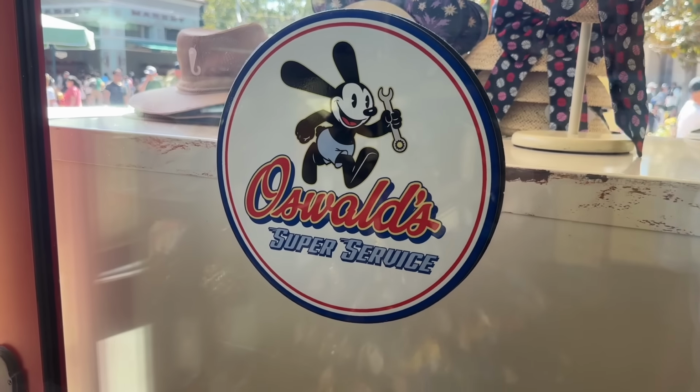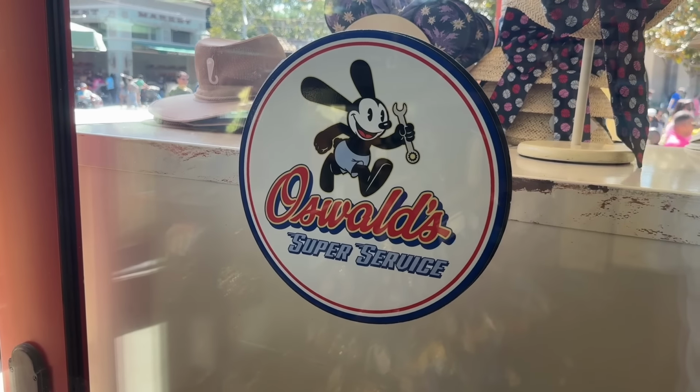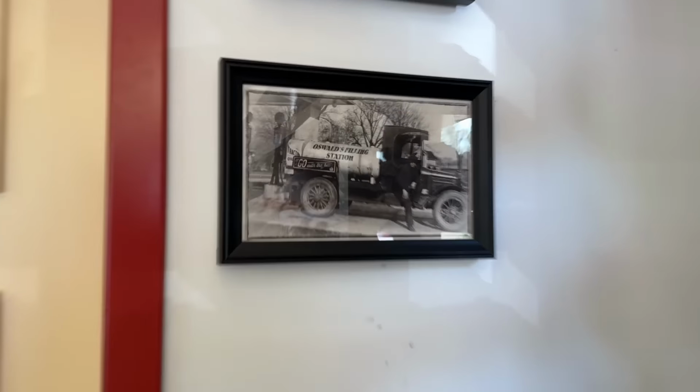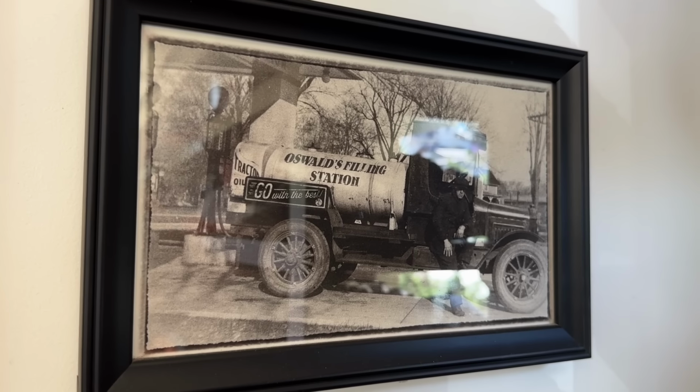Oswald Super Service, 1927. Oswald's Filling Station, taken in 1927.